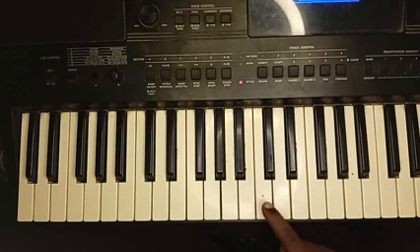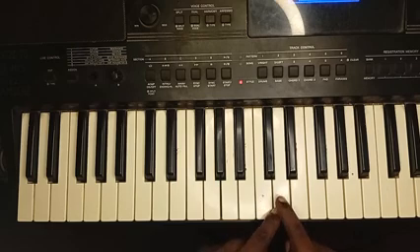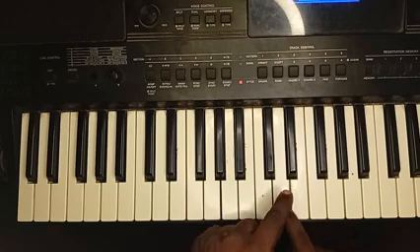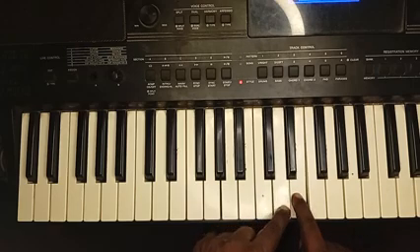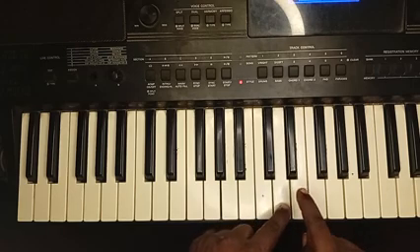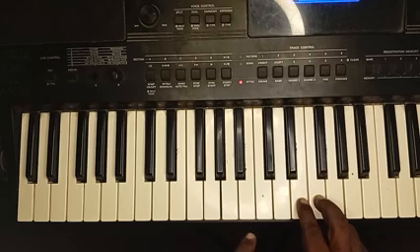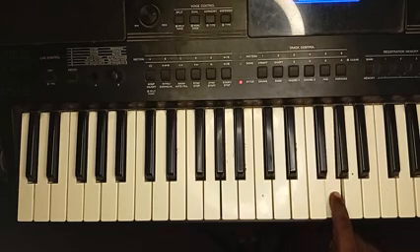Simply, between the first note and the second one is a tone. Between the second note and the third note, that is to say, between C and D, is a tone. Between D and E, it's a tone. But between E and F is a semitone. Then between F and G, it's a tone.